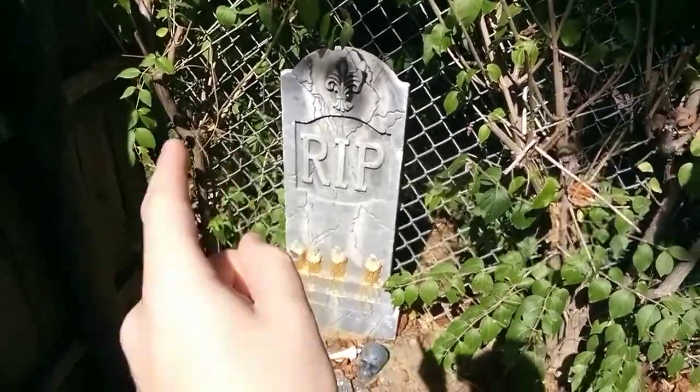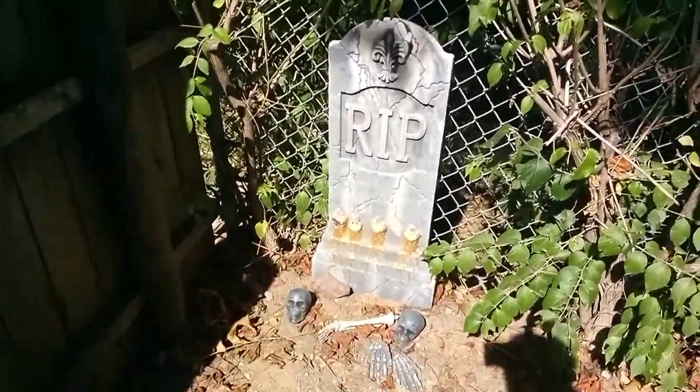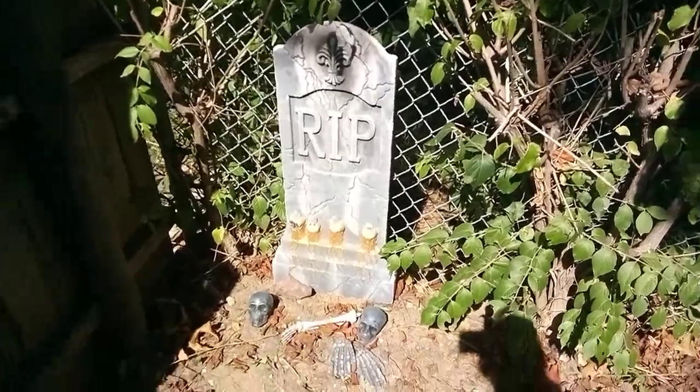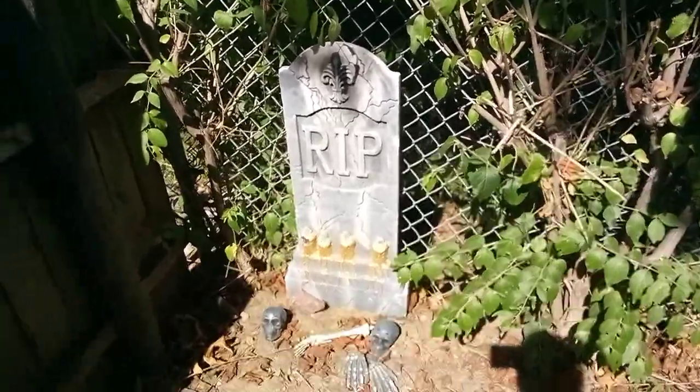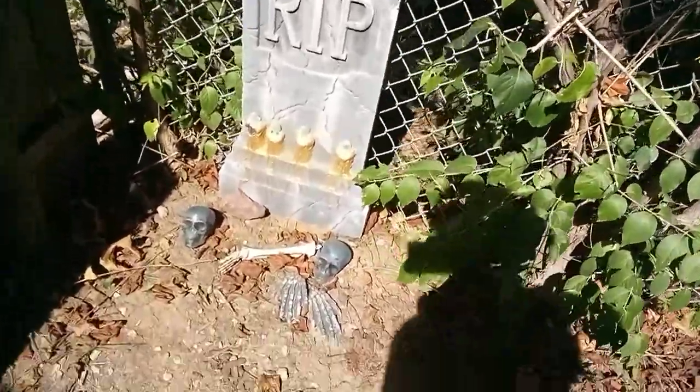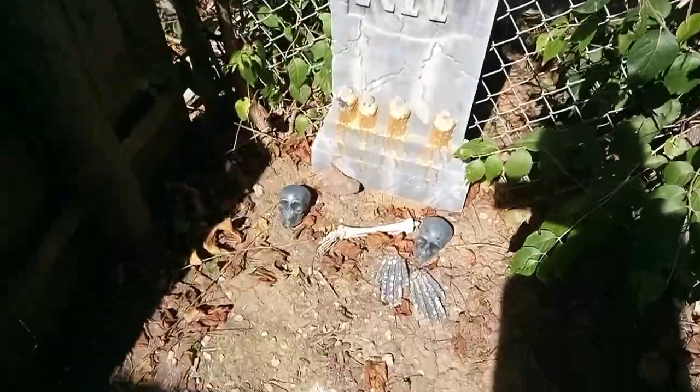And like I mentioned before, I will get that nighttime tour walkthrough going probably during next week. So here's some of the bones and the tombstone.